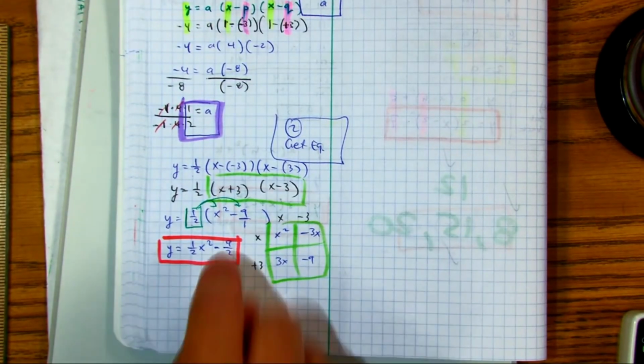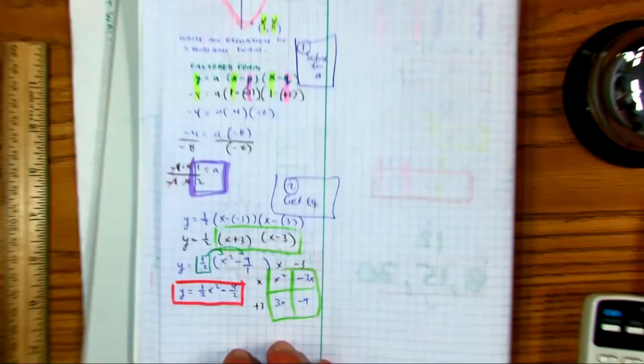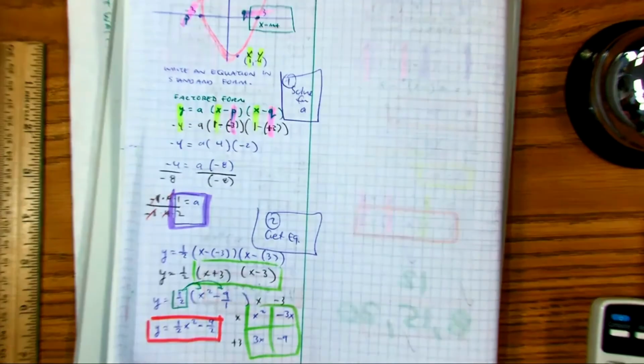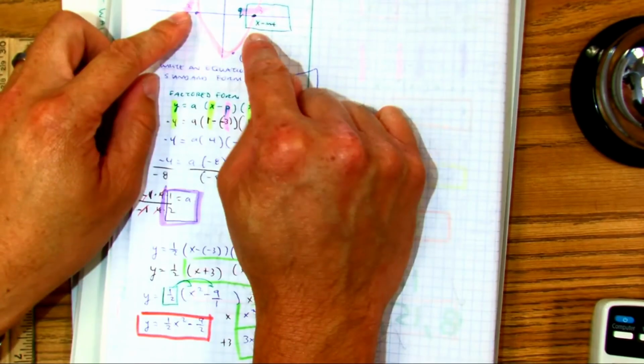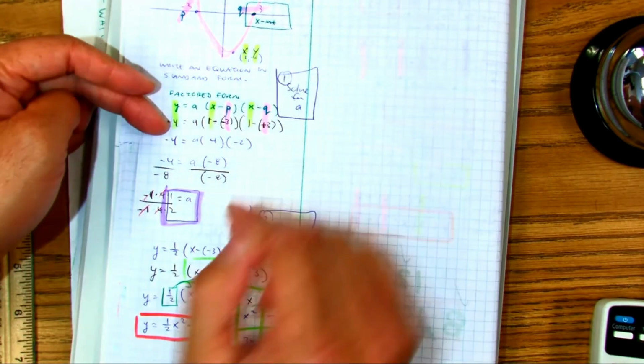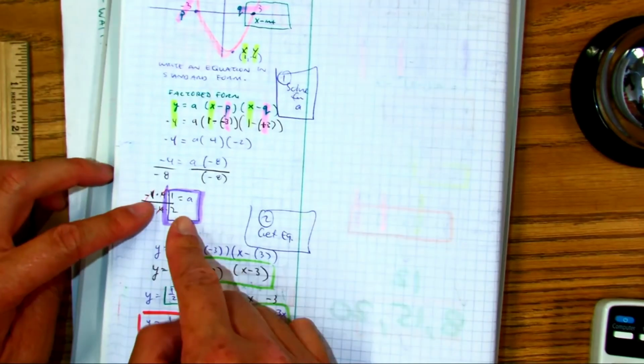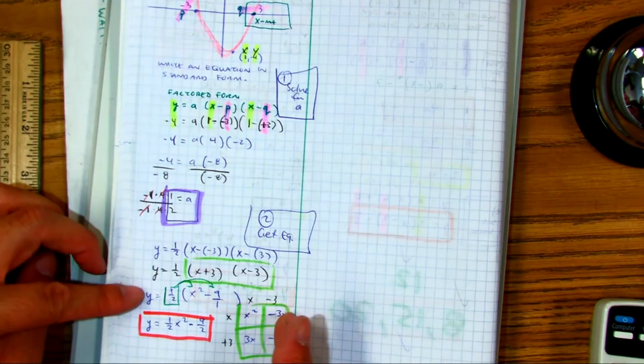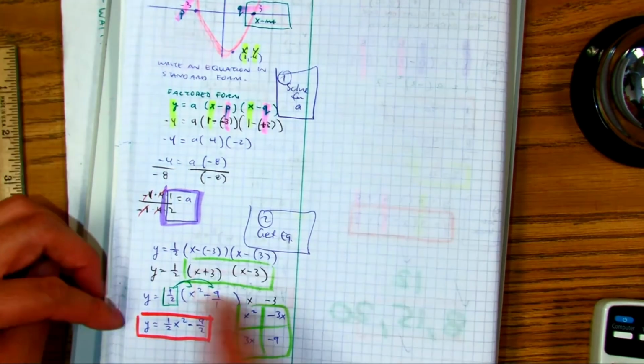Fractions are good. So, look at your picture, see what characteristics you have. You should identify x-intercepts, you should recognize factored form, substitute all your information in there, you'll recognize you're solving for the a value, and then once you have the a value, plug it back in, and then go from factored to standard by simplifying.